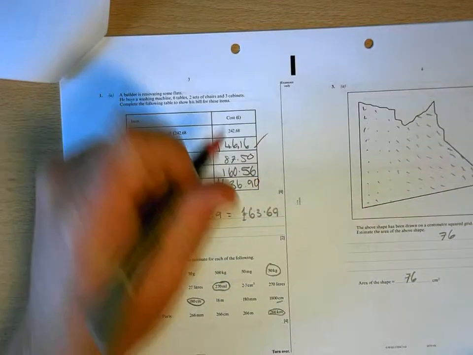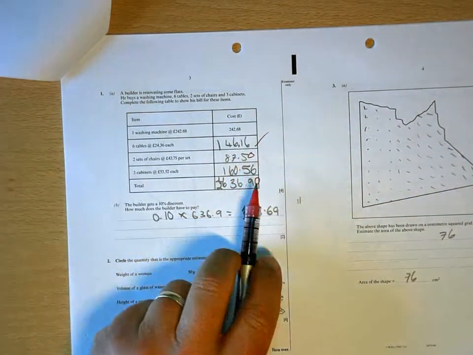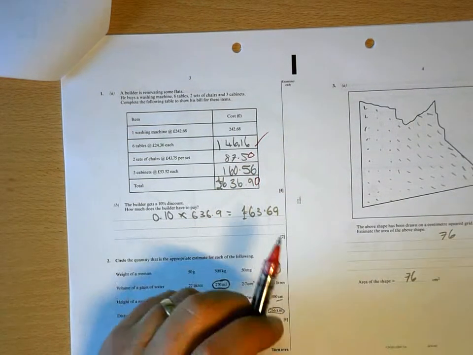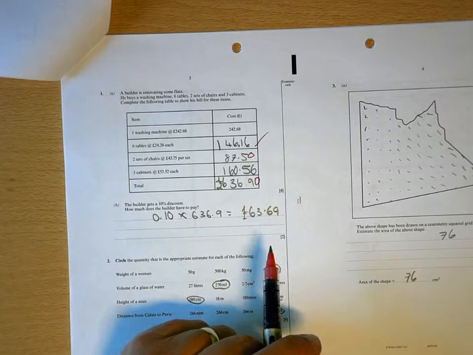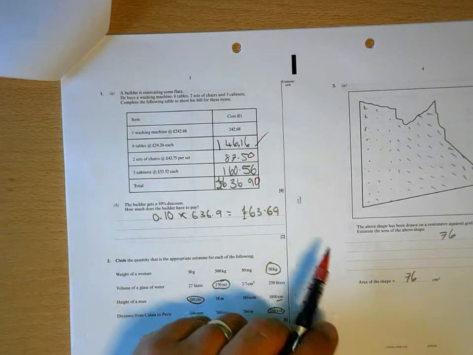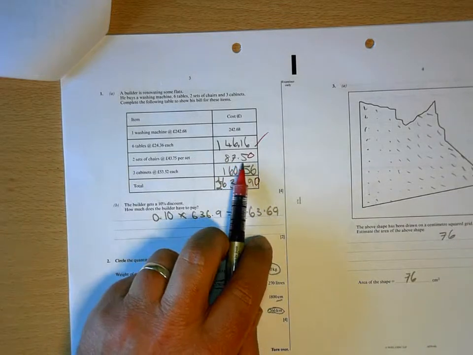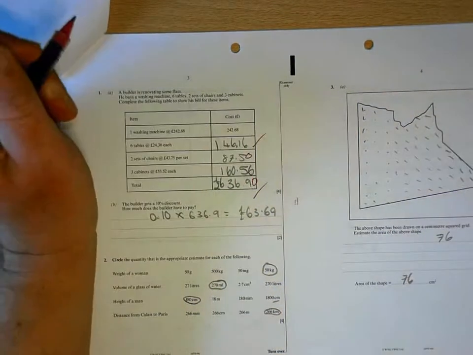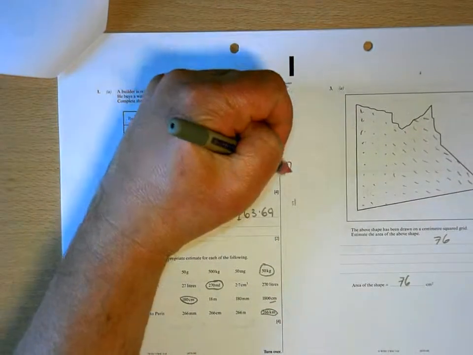Okay, so you made this mistake where you haven't added that 0, you've just written down what's on your calculator. Remember, your calculator doesn't know the context of the maths it's doing. It doesn't know you're working in money. And when you're working in money, you wouldn't write £87.50 without that 0. So you're going to lose a mark for that.